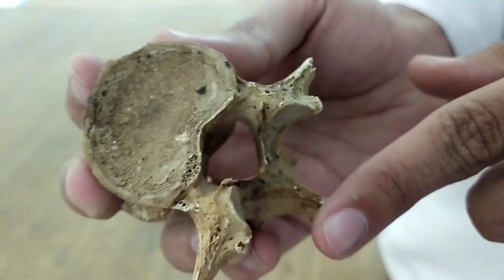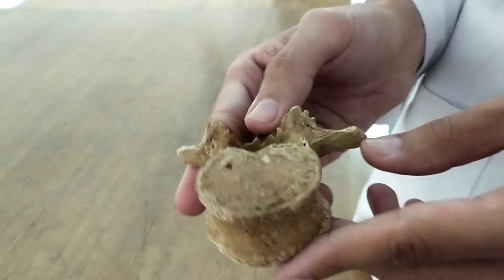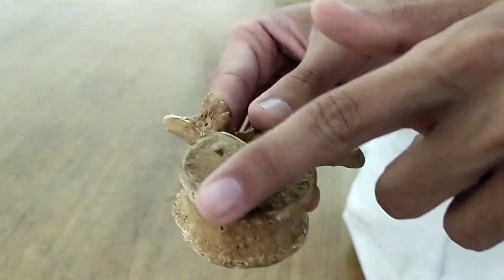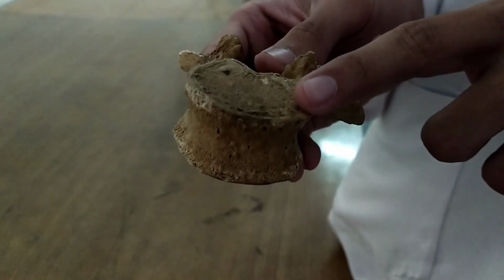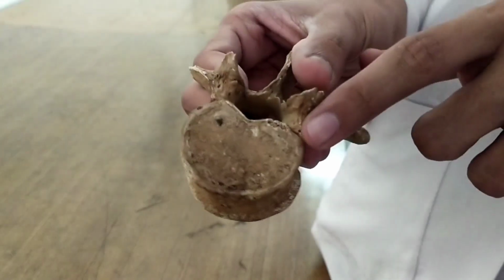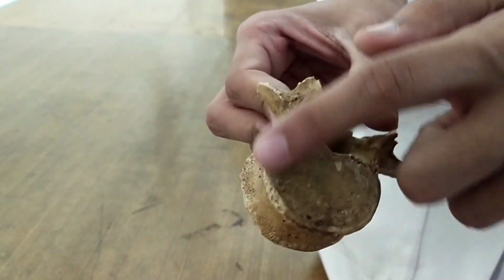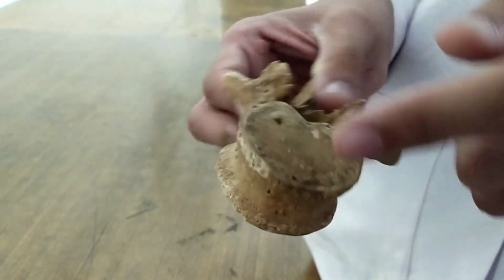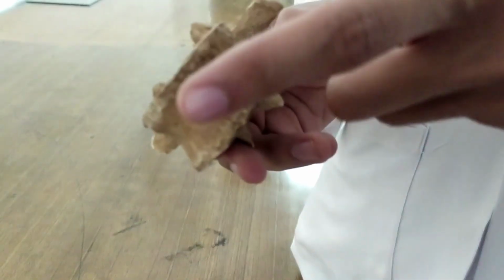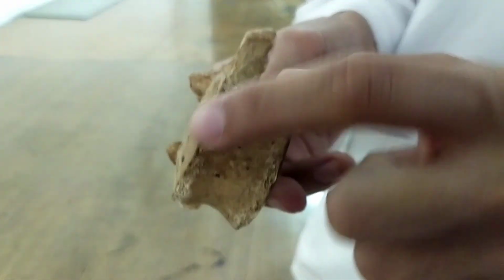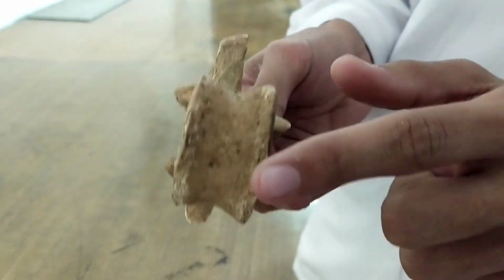This is a triangular shaped vertebral canal. So now we will discuss all the parts one by one. First of all, the body. This is the body of the typical vertebra. In a typical lumbar vertebra, the body's shape is kidney shaped. You can notice it is kidney or bean shaped, and you can also notice that there is an upper border and a lower border.